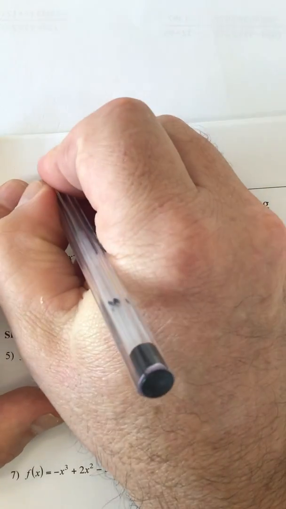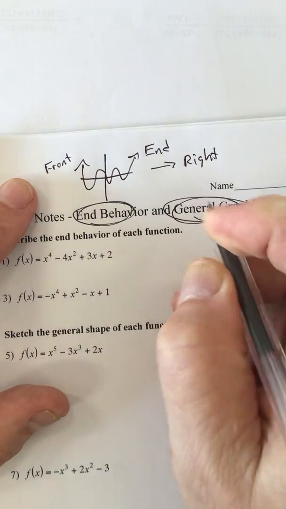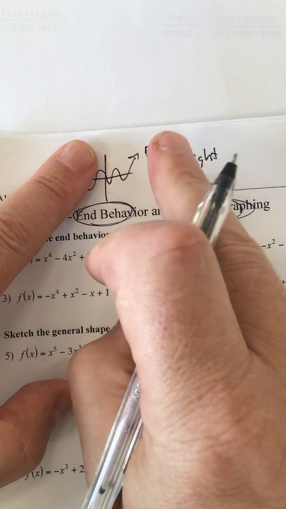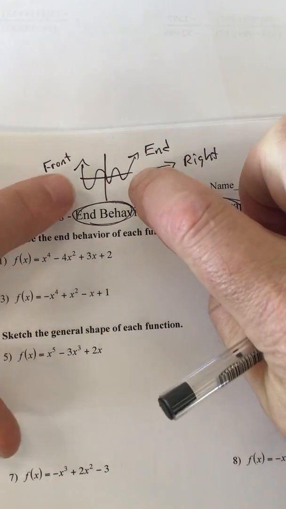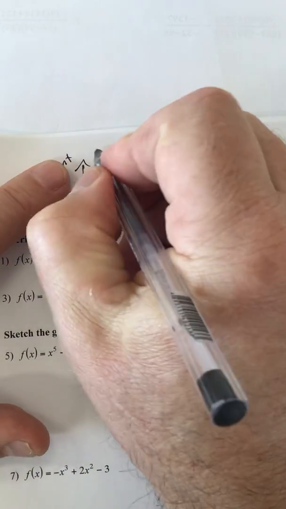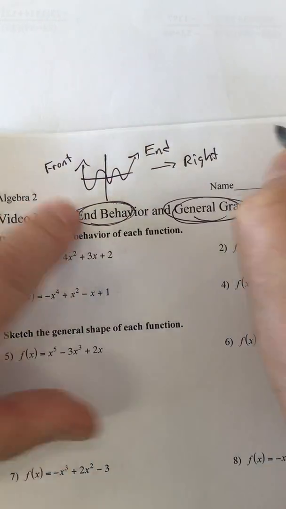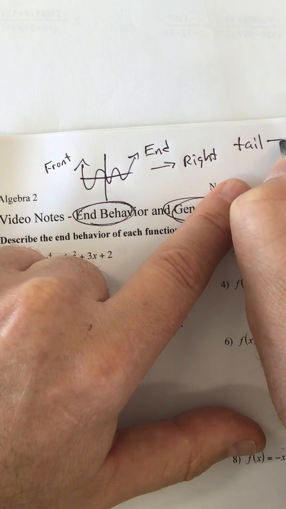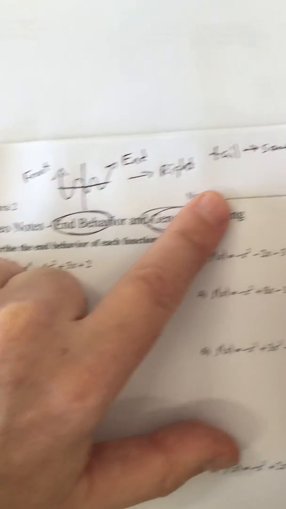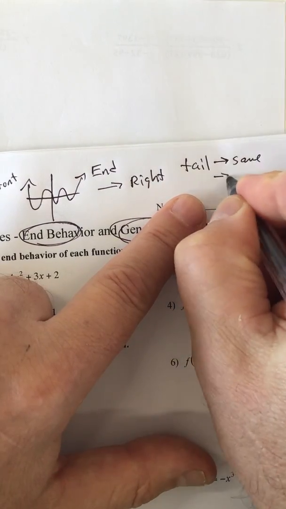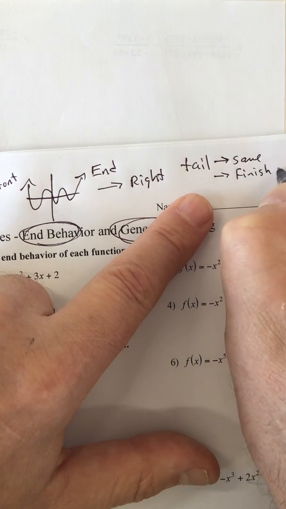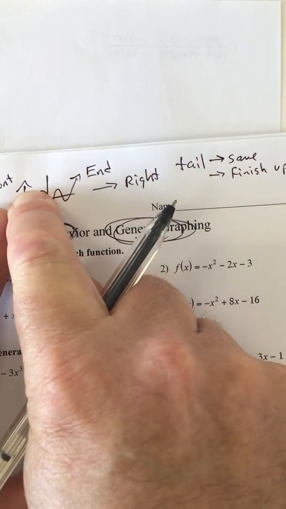And this is the front tail behavior. Okay, so most of the time we don't care too much about the front. We really only care about the end, but the front and the end are related. You see how these two are the same? They're both going up. So this particular graph, the tail behavior is the same. There's two things you say. The tail behavior is the same, and it finishes up.